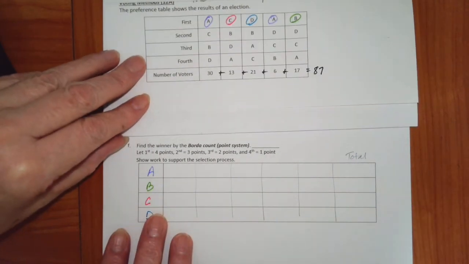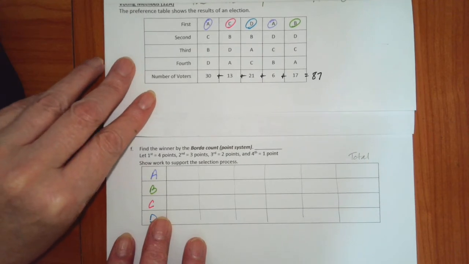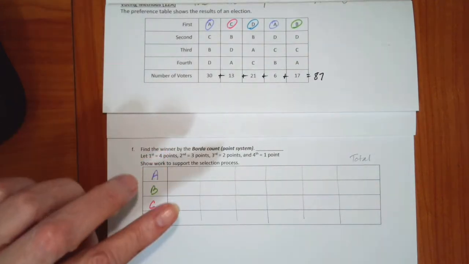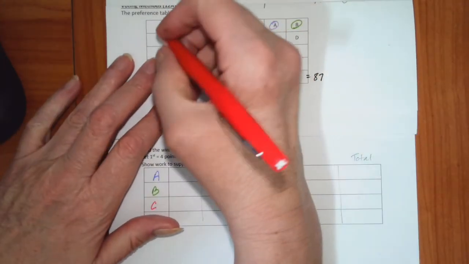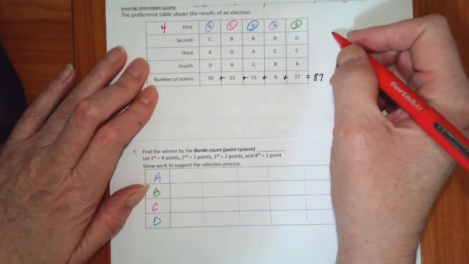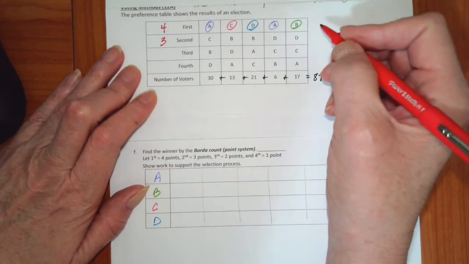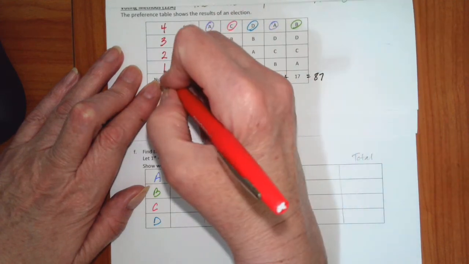Okay, so in the Borda count, also called the point system, we will award each position a point value. So we're going to let first equal 4 points, second equal 3 points, and that information will be given to you. Third is 2 points, and fourth is 1 point.